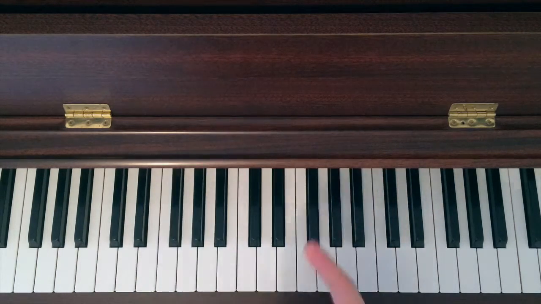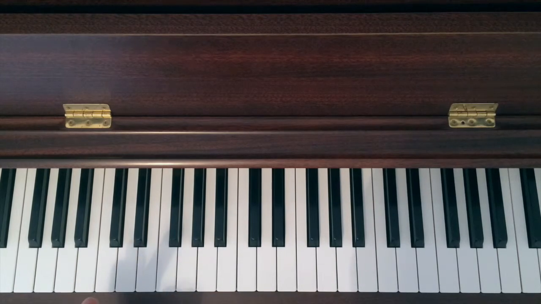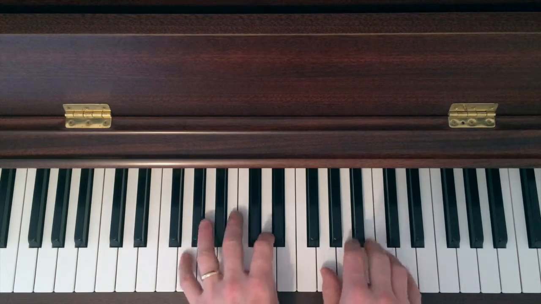So we've gone round all the relative minors, all the subdominants, all the dominants in the circle, and you come back round to where you started. So hopefully that helps you a little in finding your way.